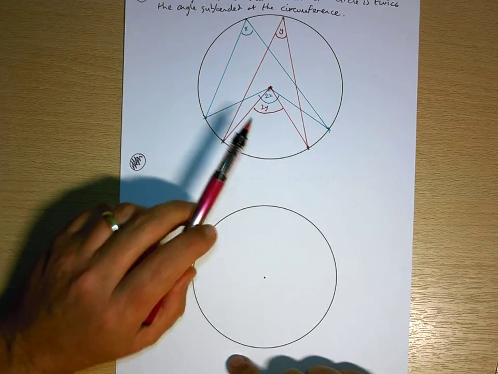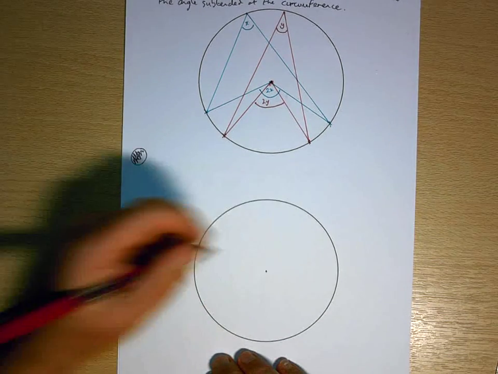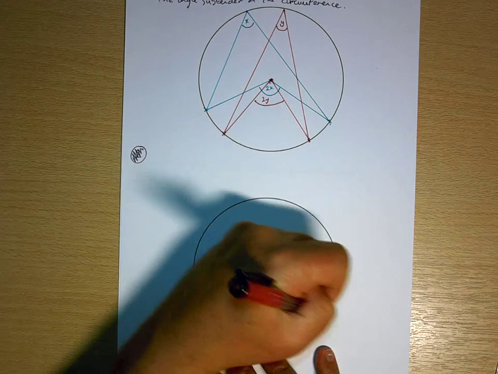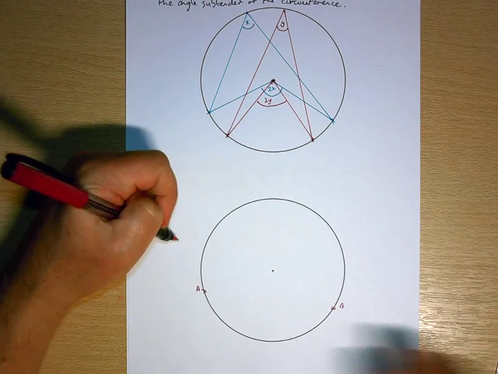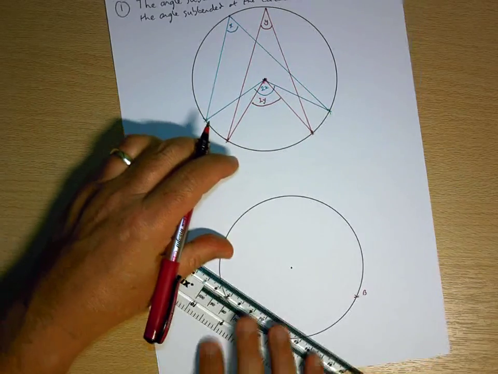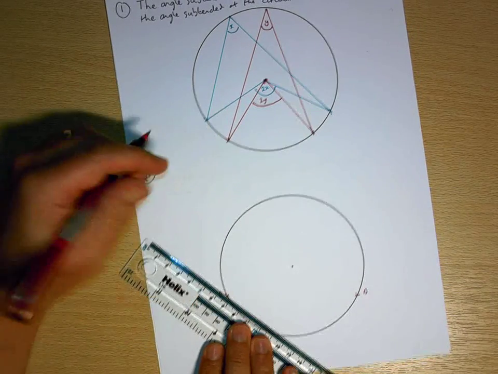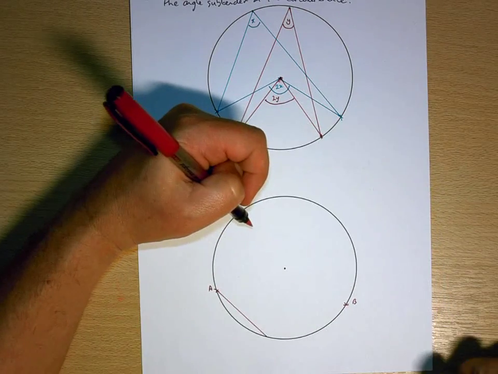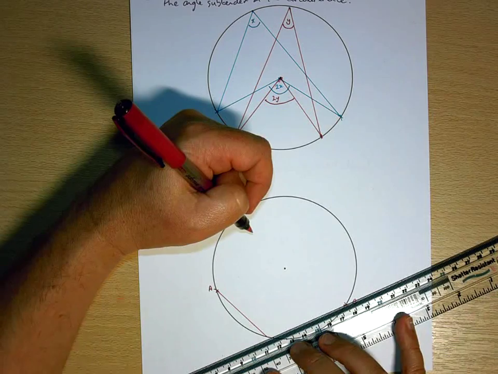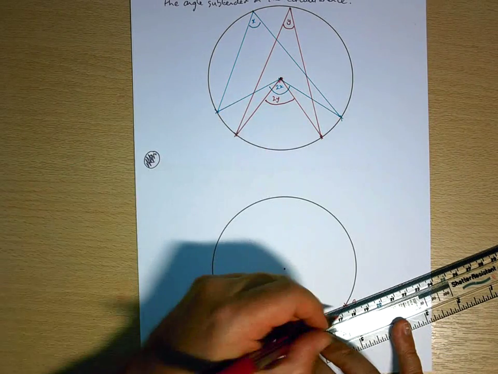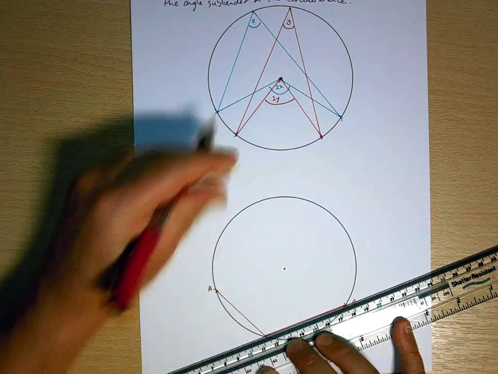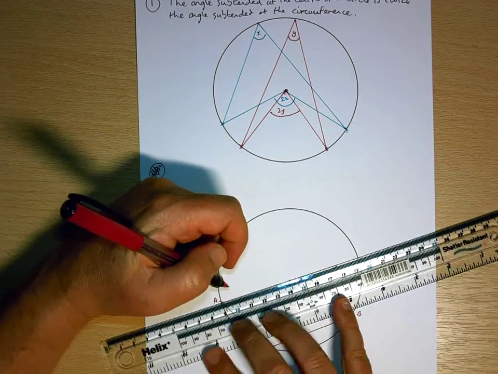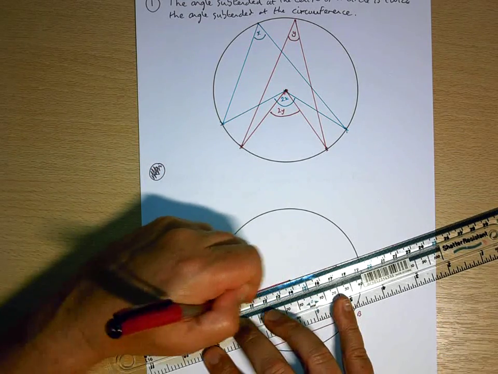But it doesn't always have to look like that. If you consider our points, so if I start with a point there A and a point there B, if I fire this way to the circumference, okay, so it's going to the circumference, and here it goes to the centre.